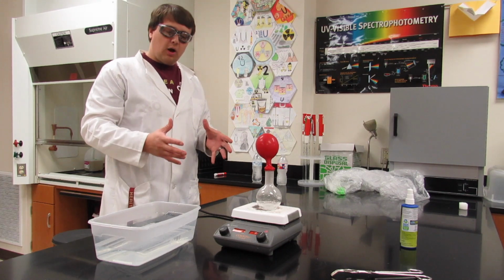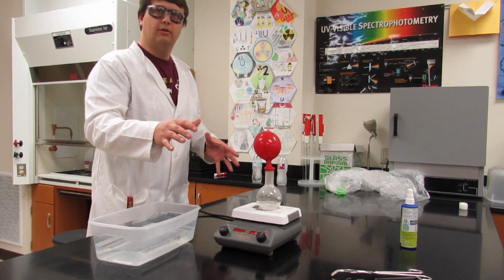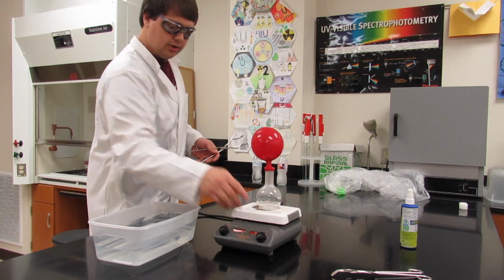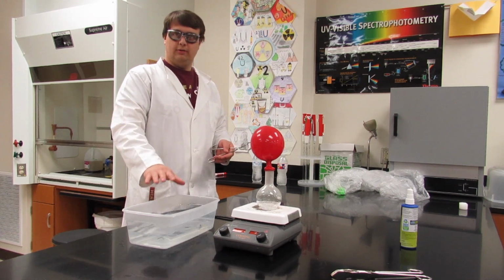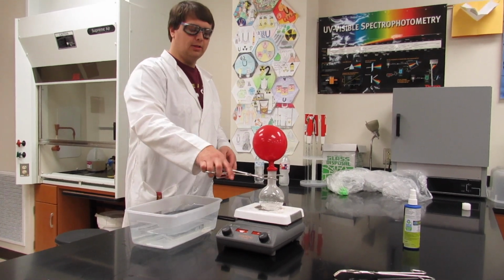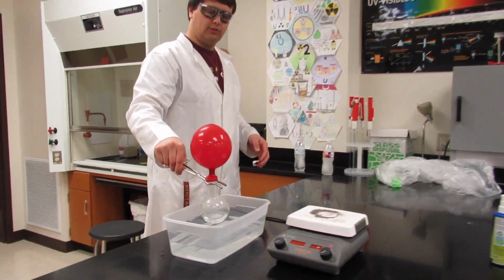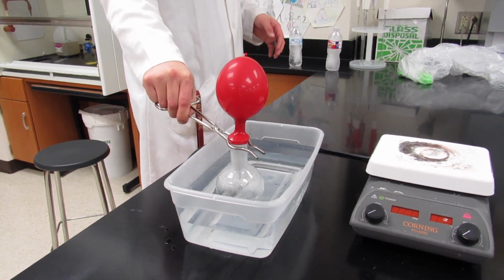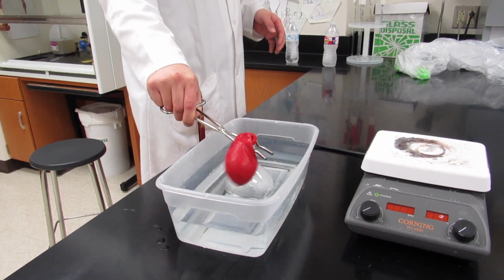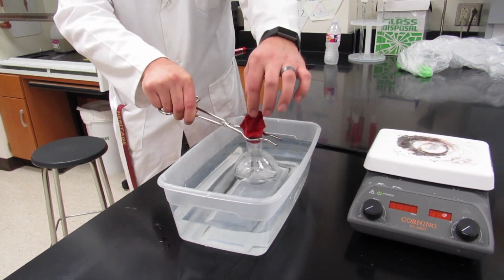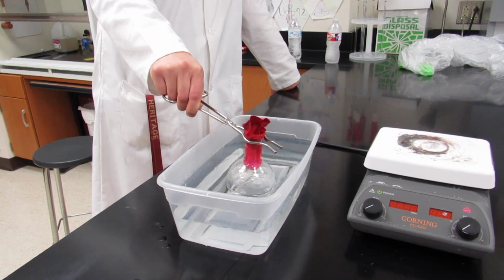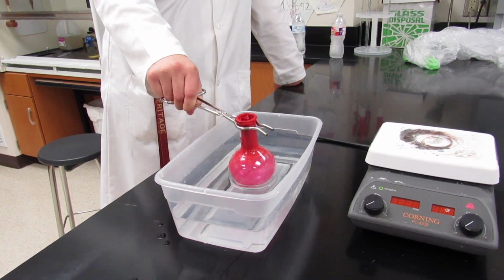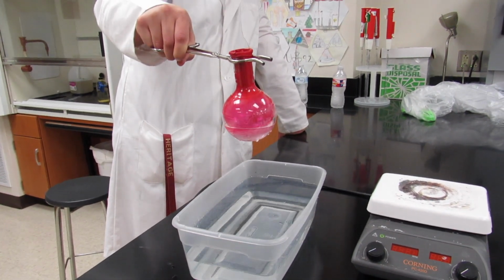Now I'm going to take this, which is hot, and place it into some cold water. Can you see the cold water? With the cold water, we're going to be lowering that temperature back down. As that temperature decreases, our volume should also be decreasing, and that's what we're seeing right here. Now, look at that. Our volume decreased so much, our balloon has been sucked onto the inside of that.